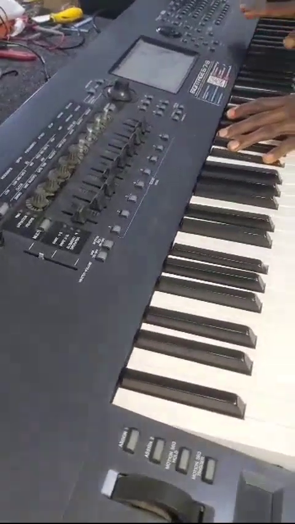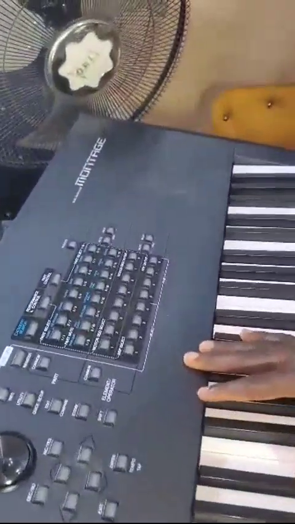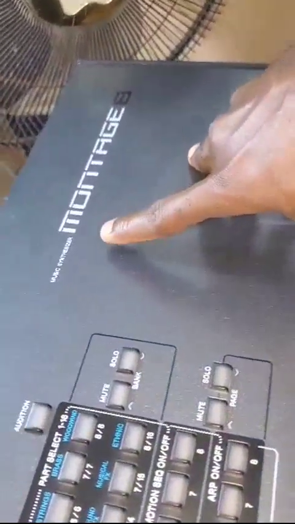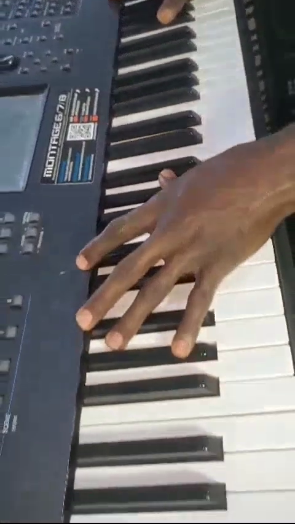This keyboard was brought to us by one of our customers here in Lagos. The model of the keyboard is Yamaha Montage 8. So it's a synthesizer. The complaint about the keyboard was an issue of sound: the keyboard displays, the keyboard functions, but it does not bring out sound.